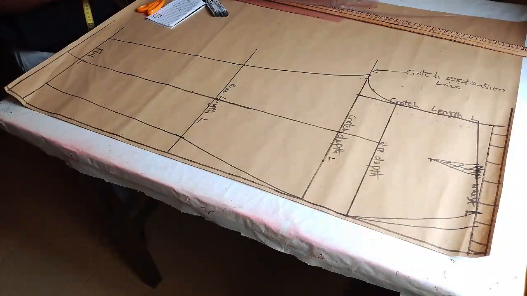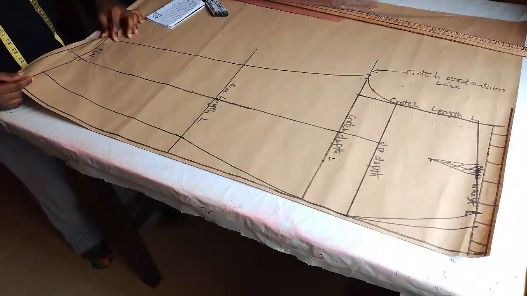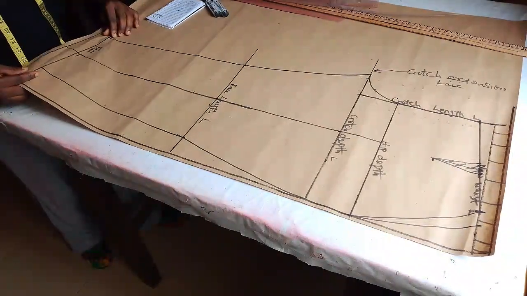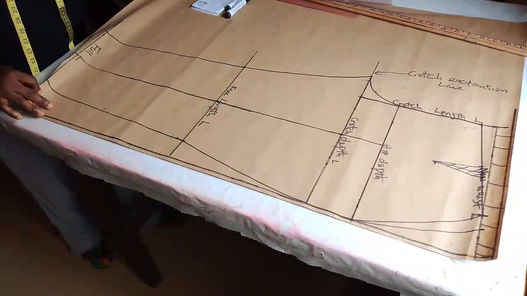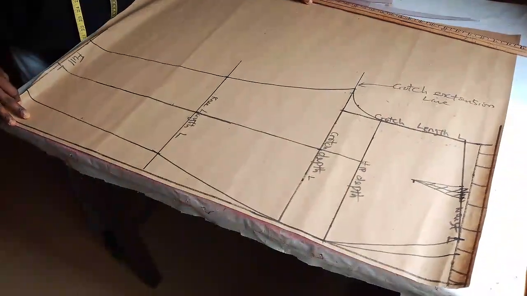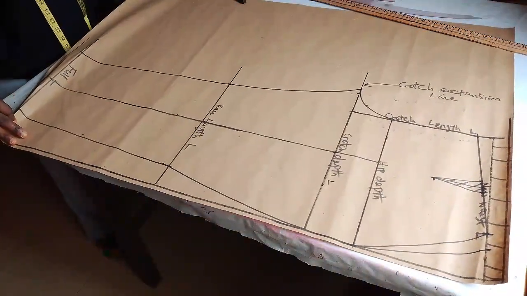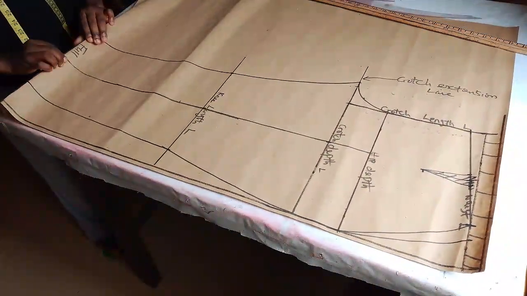So to cut out your folding allowance, all we need to do is just to fold it behind. We just fold it behind, okay?